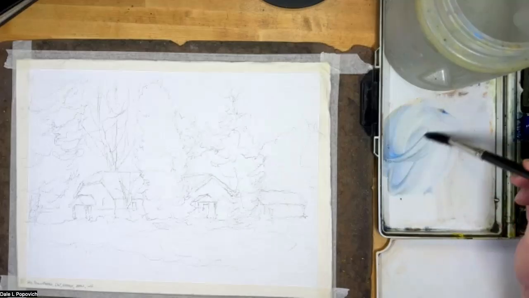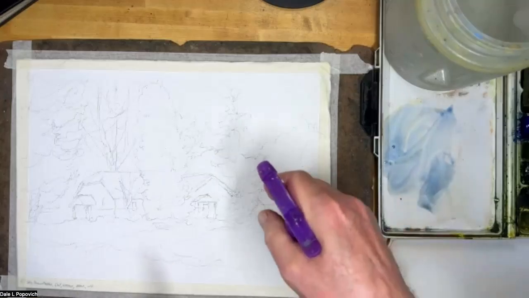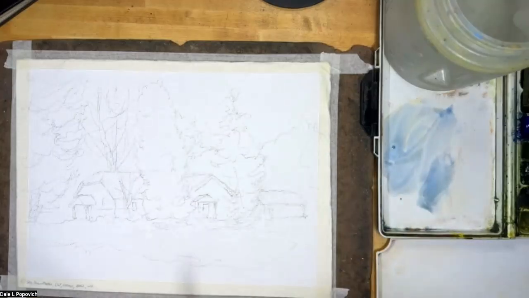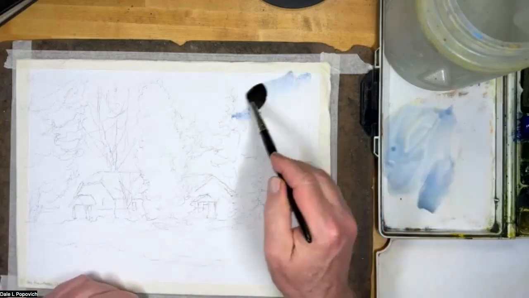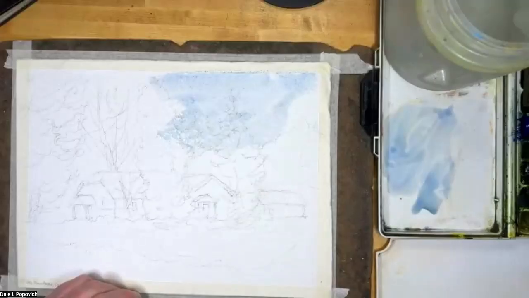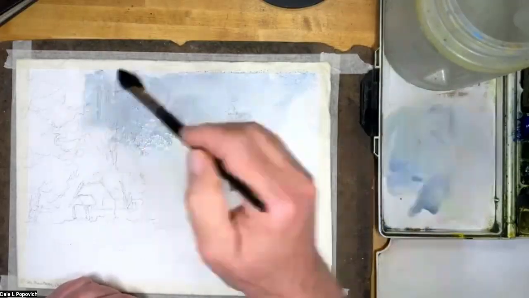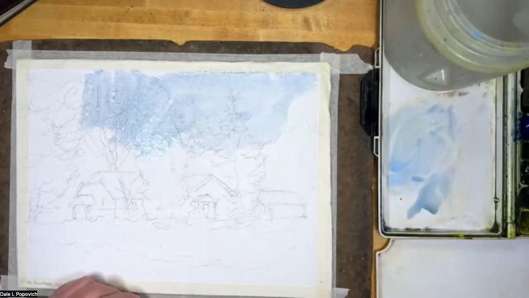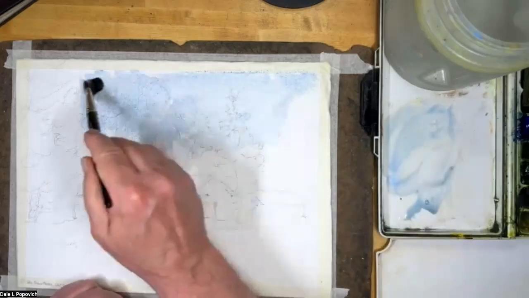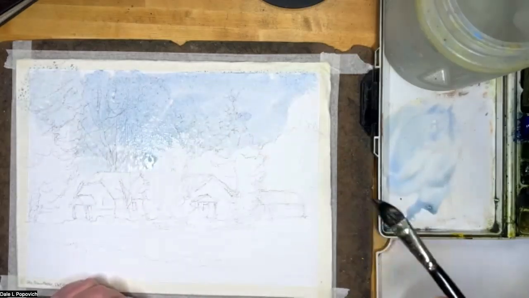So I want to mix that up. And I'm going to spray a little bit of water on here, not much, because if I spray too much, the watercolor becomes diluted and less colorful. So I'm going to come in here and paint this in very quickly right across the trees. And I don't want the sky to be too intense, but I also want it to have a little bit of color. So I'm painting right into the trees.